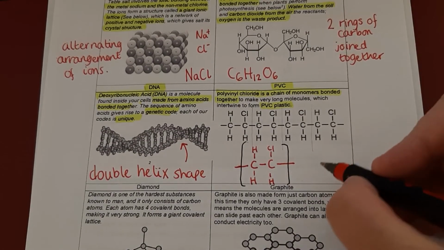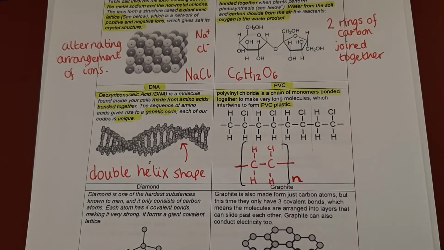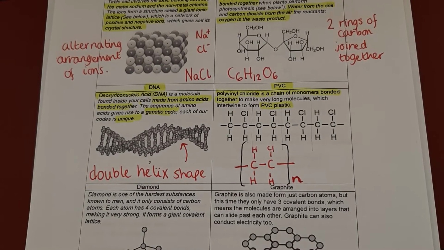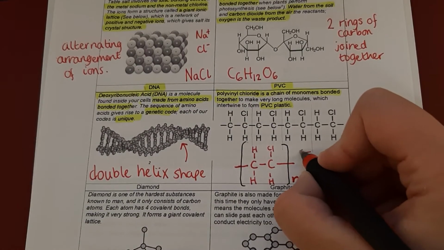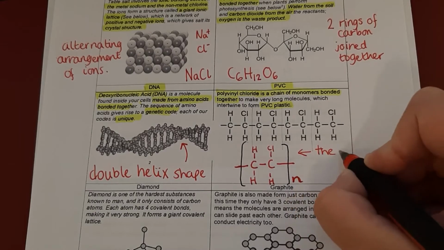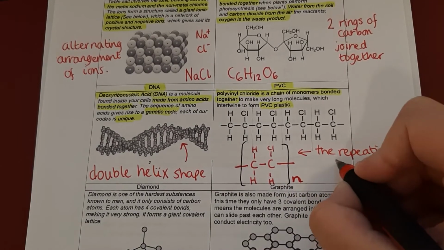And in fact, we also put the letter n here. Now, in this case, n represents that this monomer can be repeated n number of times, so any number of times, as many times as we like, in fact. So we're going to say that this is the repeating monomer for PVC.